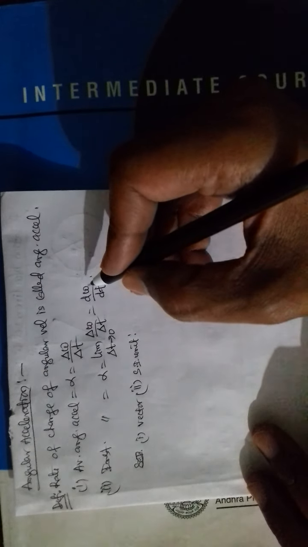And its SI unit. See, first of all, this is a vector, and second, its SI unit is, see, it is angular velocity and its unit is radian per second.